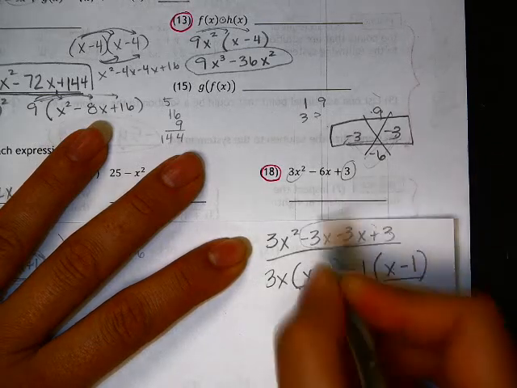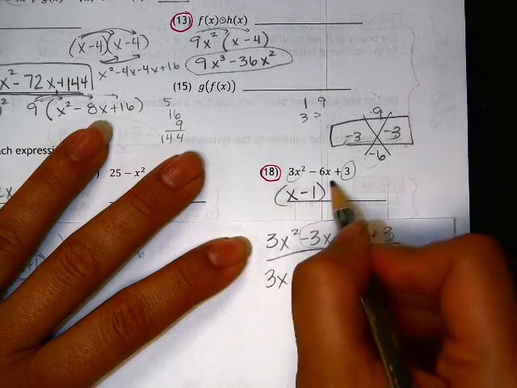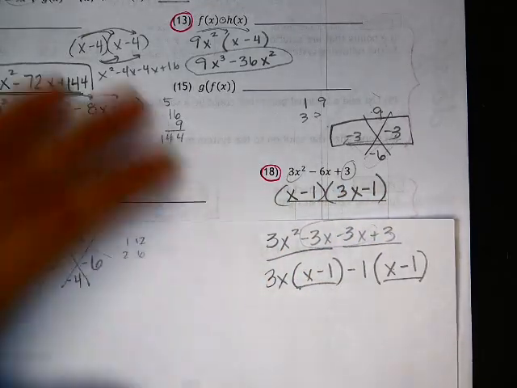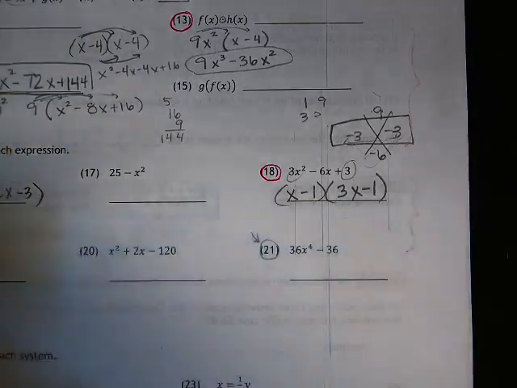Because again, if those are not the same, you did something wrong, and you need to go back and look at it. So that is our final factored answer.